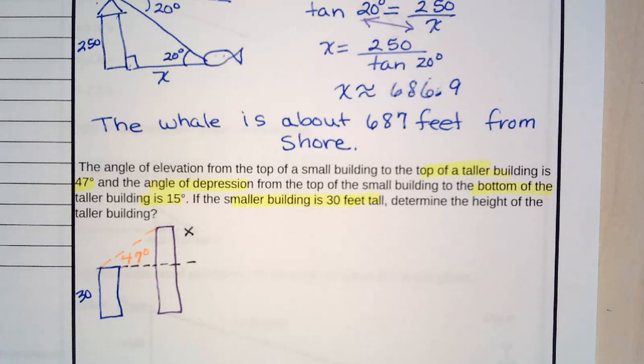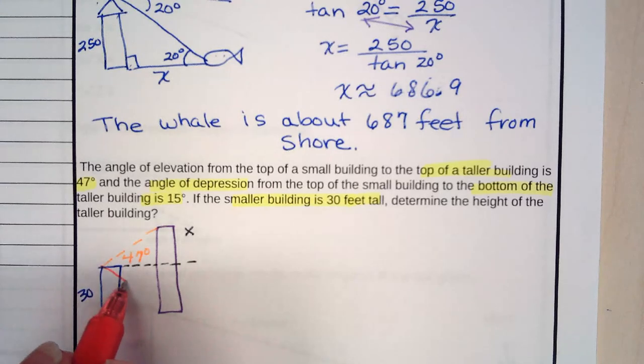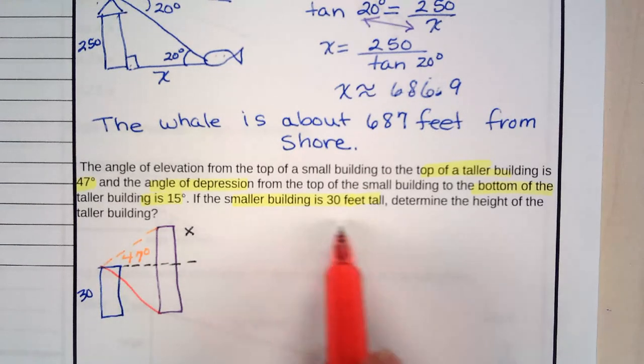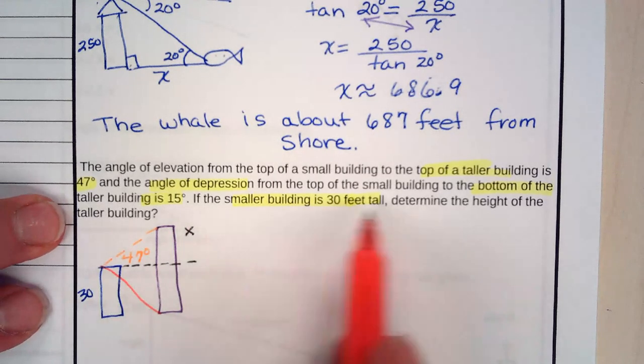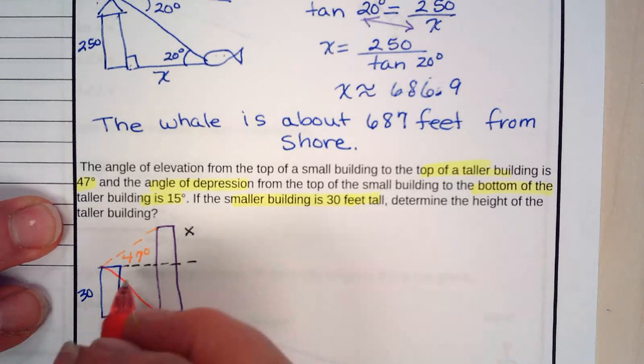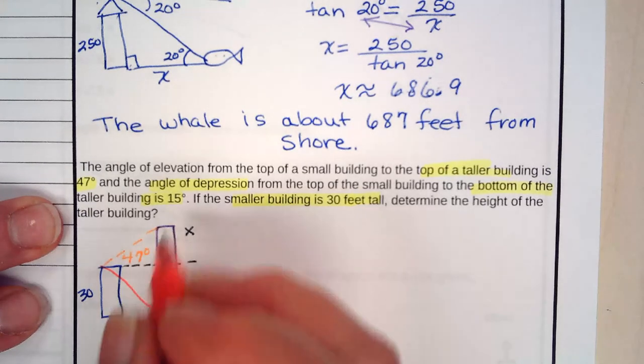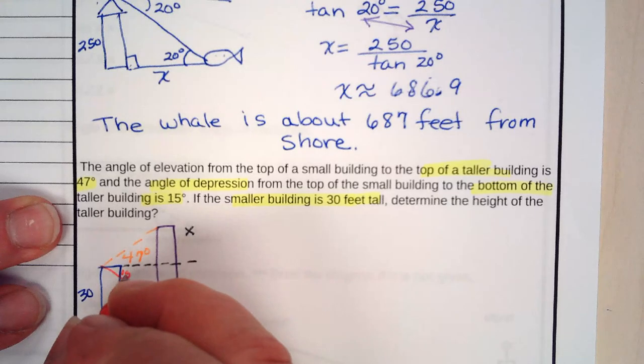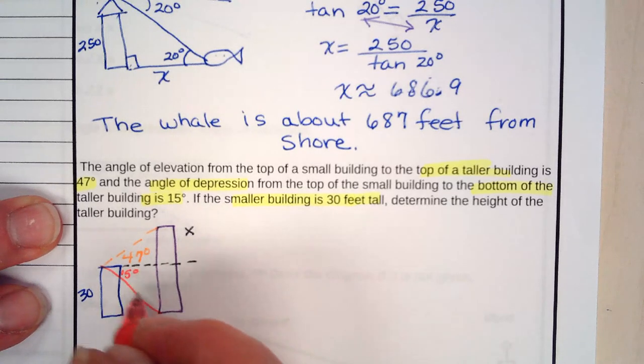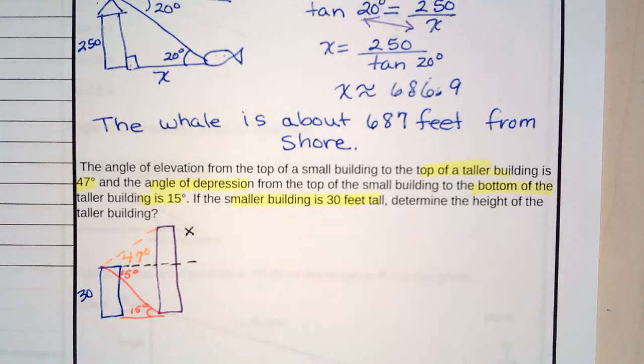So for the second part, if we're looking down, the angle of depression right here is 15 degrees. So that means that this piece here is also 15 degrees.